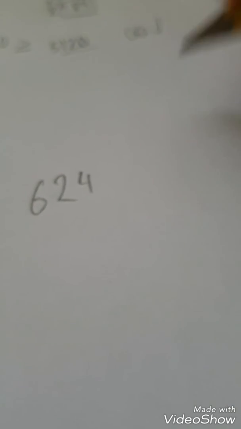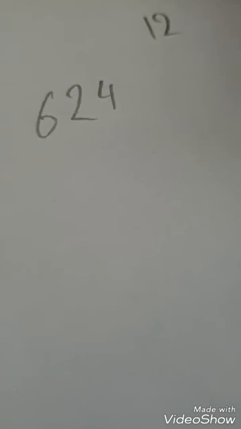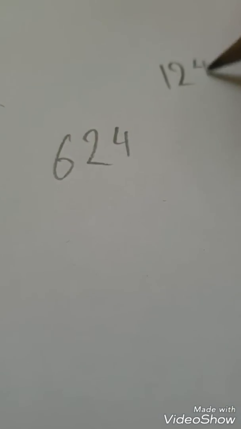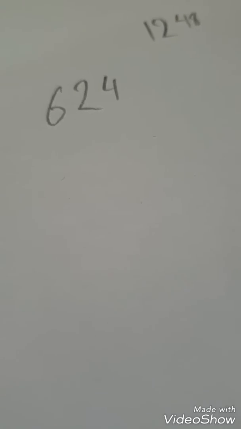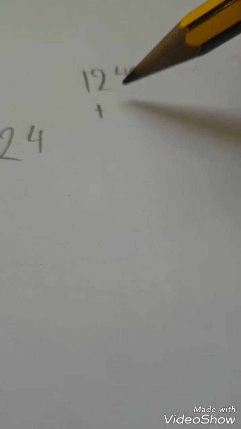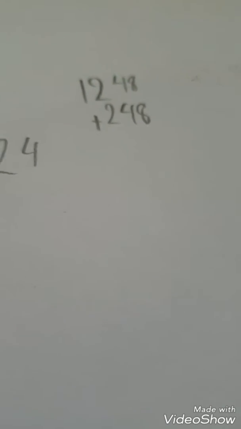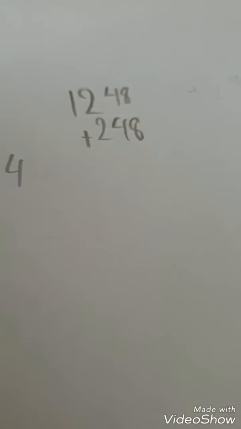So the nearest number is 1248. This is the only one. There is no other number. So this means we will add 248 to the numbers. This number is 248 above 1000.